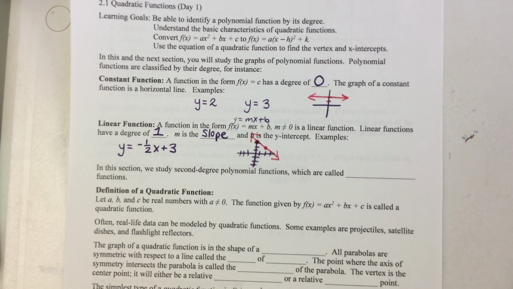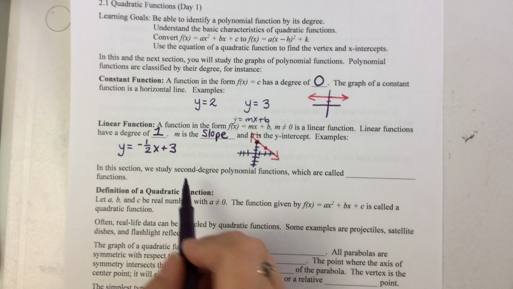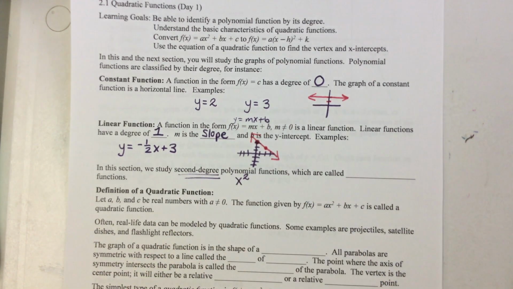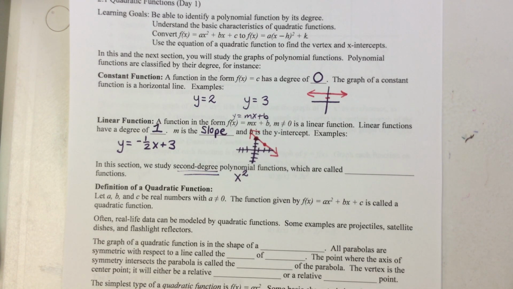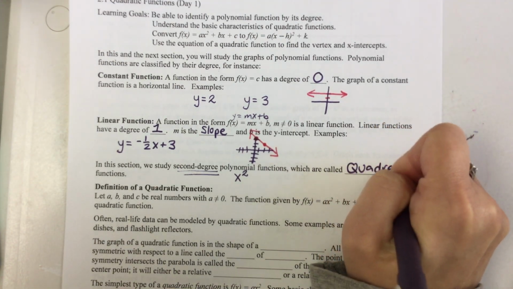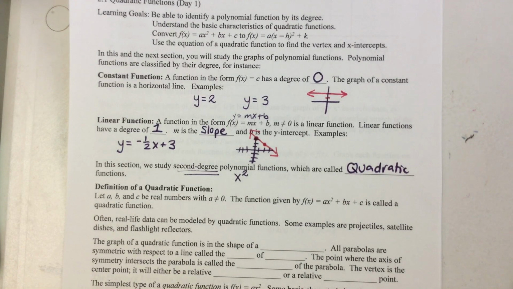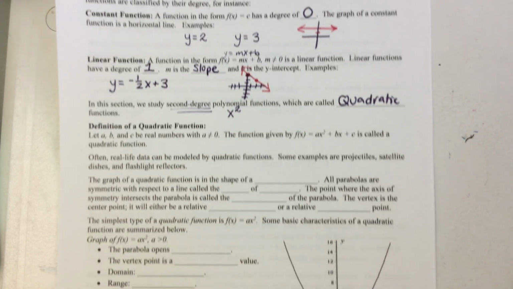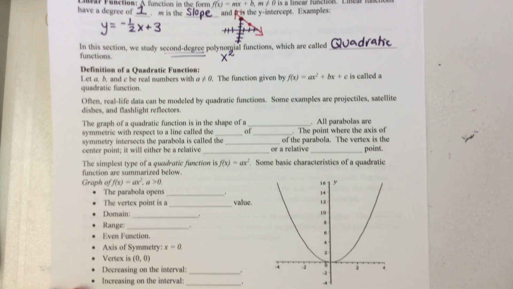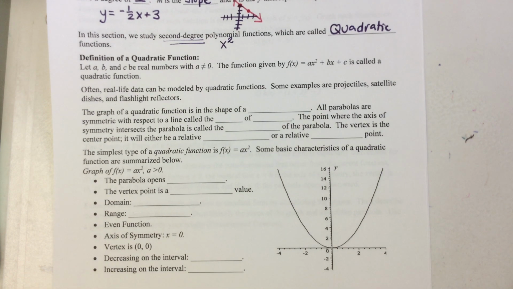Now this whole section, 2.1, we really want to focus on second degree polynomial functions. What that means is our equations have to contain an x squared. That's what a second degree term would look like. These are called quadratic functions, okay? And remember, at the beginning, they said one of our goals is to get really comfortable with what the graphs look like. So a lot of what we're doing today is dissecting the graph. We want to know every little piece of it, okay?